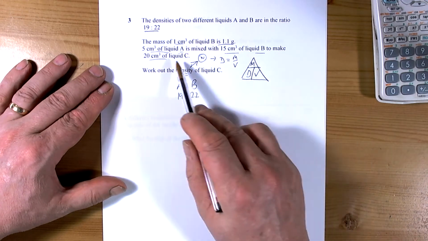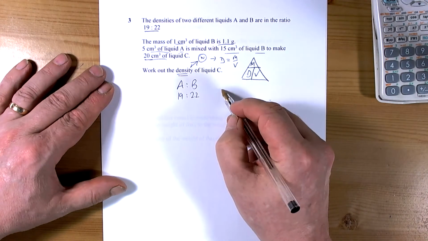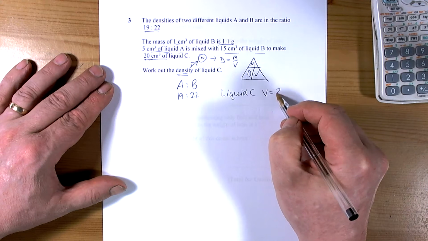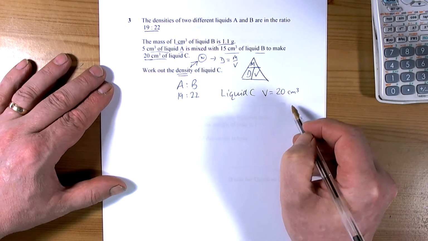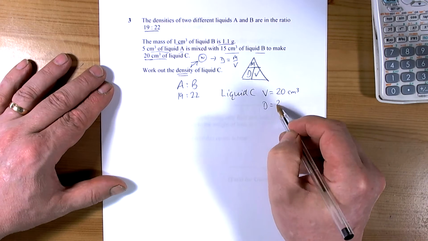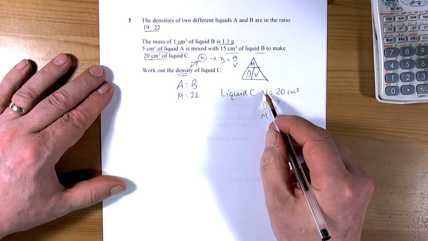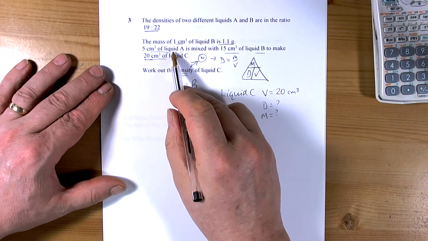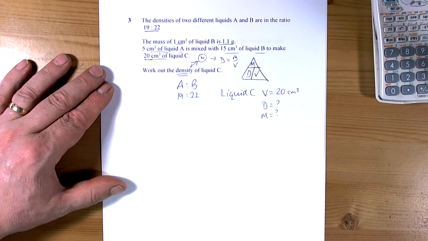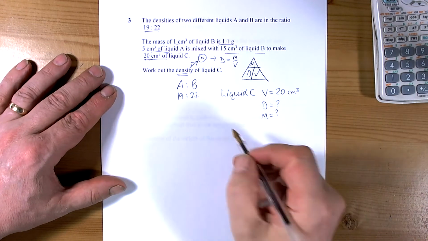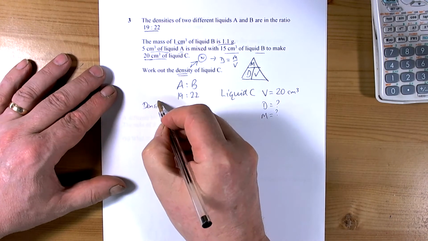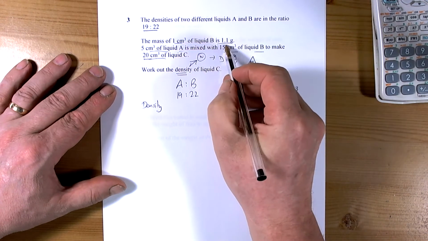So we know the volume for the liquid. So for liquid C, we know the volume is equal to 20 cubic centimetres. The question wants the density, and we need the mass of the liquid. Well, we don't know that, but we do know how much of A and B are used, so we need to work out the mass of A and the mass of B to make the total mass of C. They told us that the density of, so if we think about the density first, they told us the density of B was 1.1.